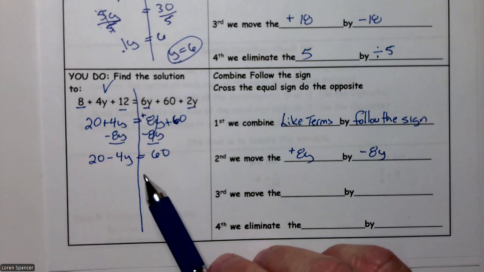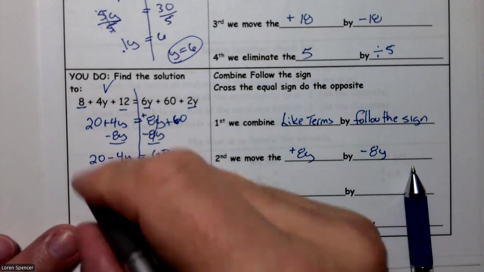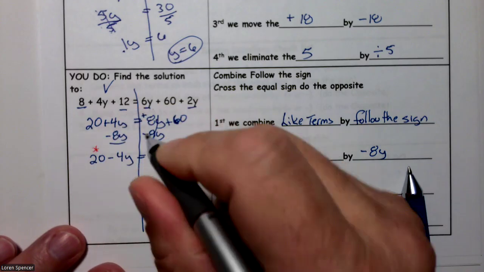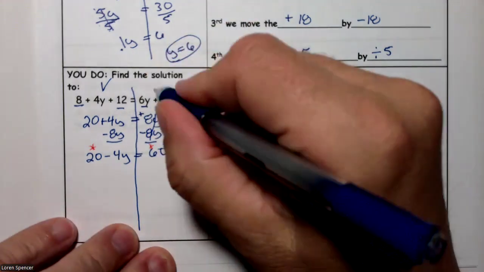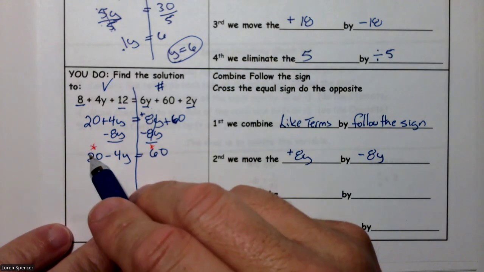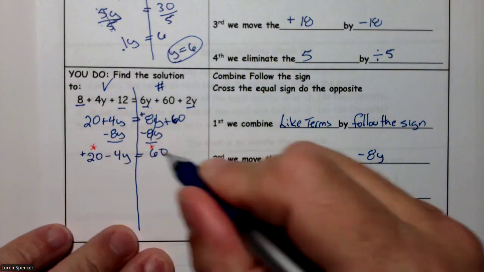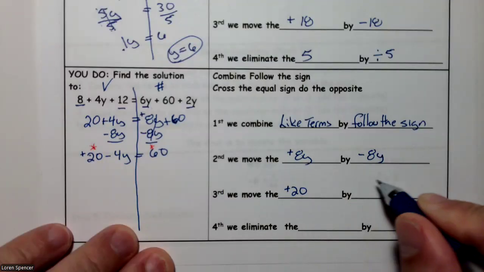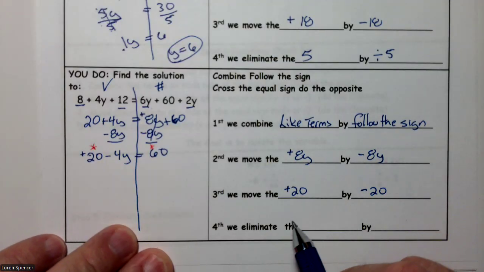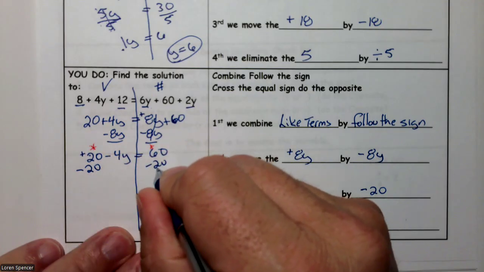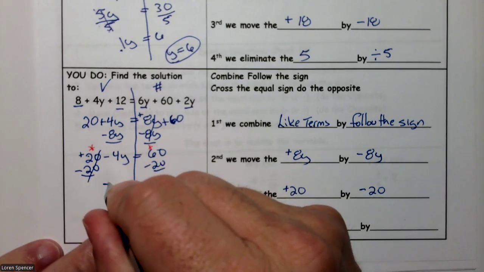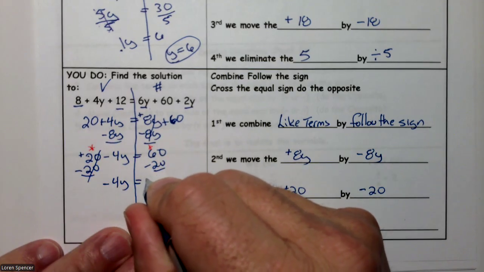The next thing I need to do is move my constant. So what are my constants? Well, 20 is a constant and 60 is a constant. Why are they a constant? We know they're a constant because they're not next to a variable. They're a number not next to a variable. So I want all the numbers on the right-hand side. So how do I move this 20? Well, first off, I need to know that it's a plus 20. So the opposite of plus 20, because that's what my checklist says, is do the opposite. The opposite of a plus 20 is a minus 20. So I have negative 4y equals 40.